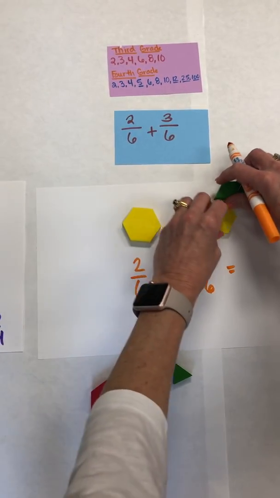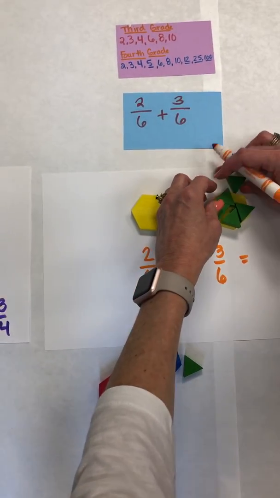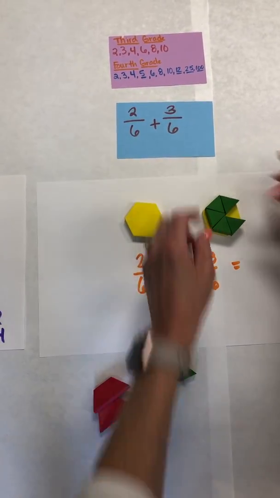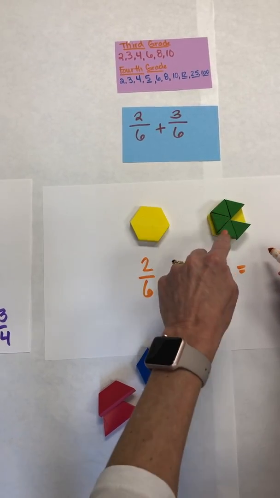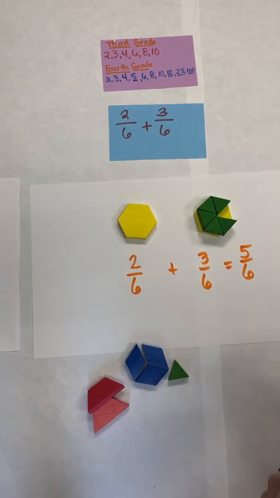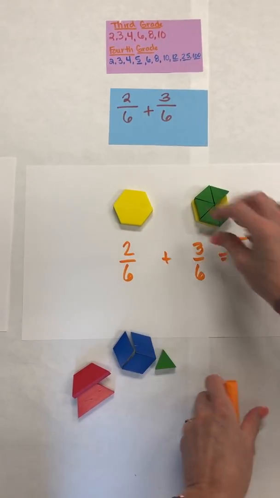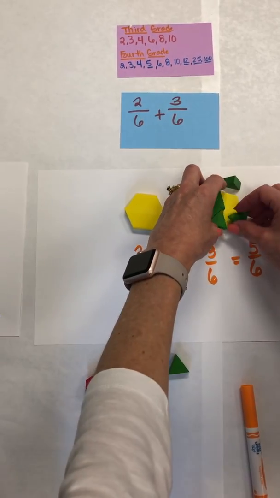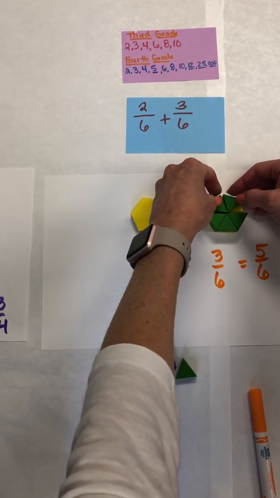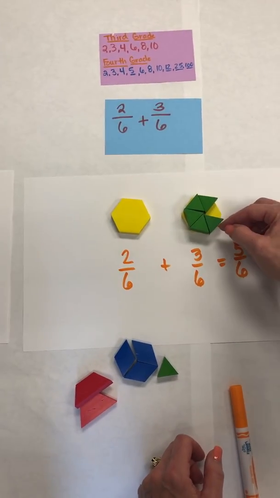And then I can put those together and see that I have 1, 2, 3, 4, 5, 6. And when I think about estimation, I think about how that number 5/6 is going to make sense because it's getting me close to that whole number.